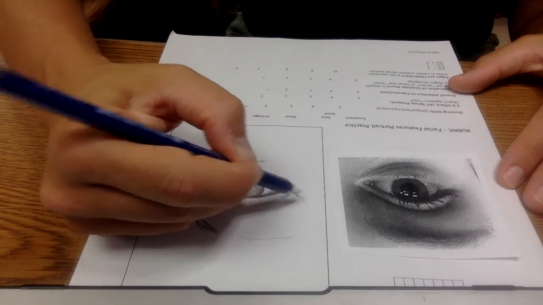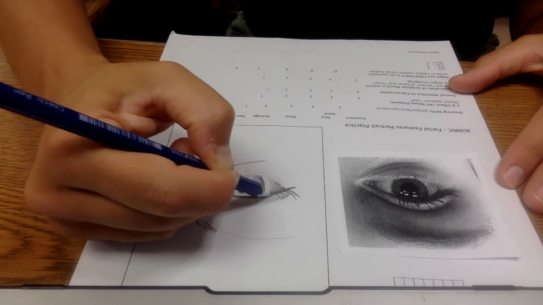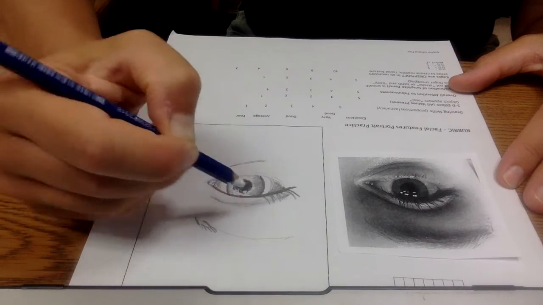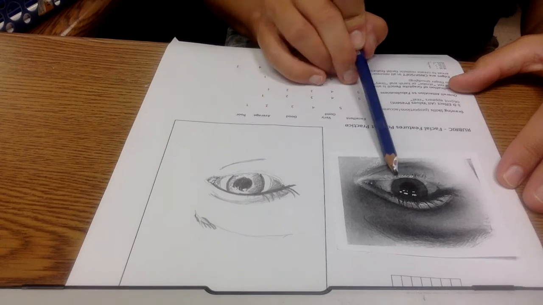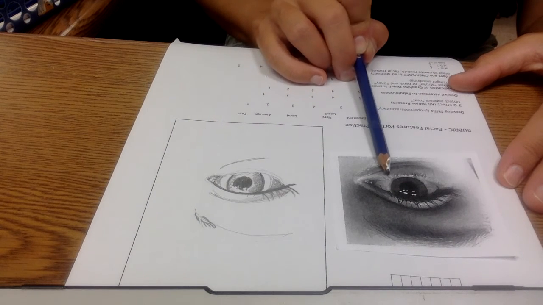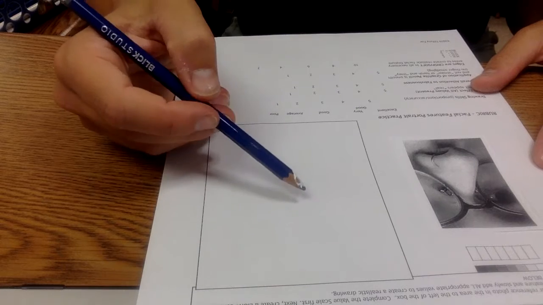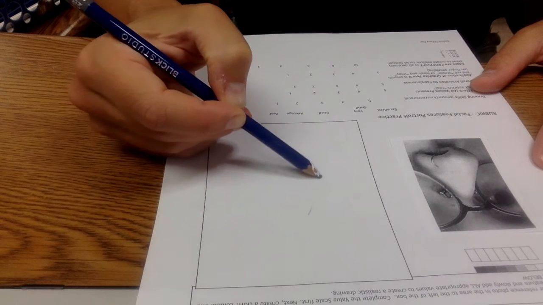I'm going to wait until the end to put in the eyelashes, and those are a flick of the wrist to the side. You don't want to make those look too fake. You want to copy this eye as it is. For the nose, you again want to draw in the image as you see it.